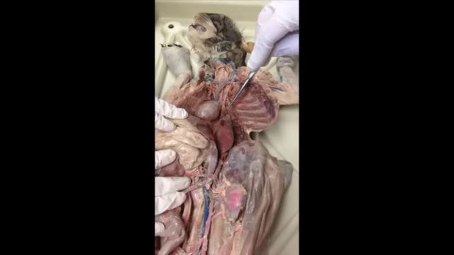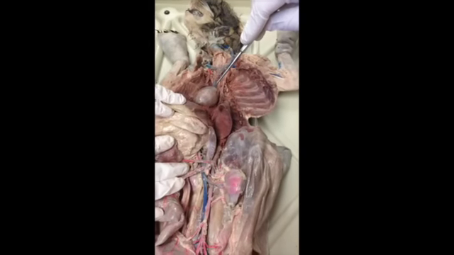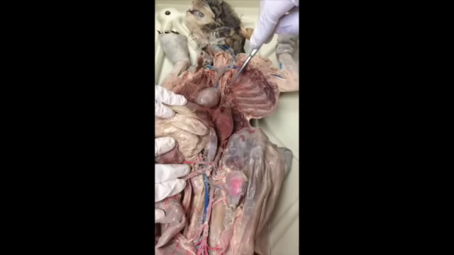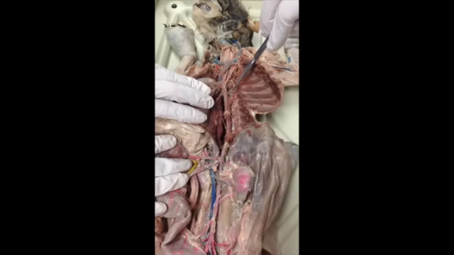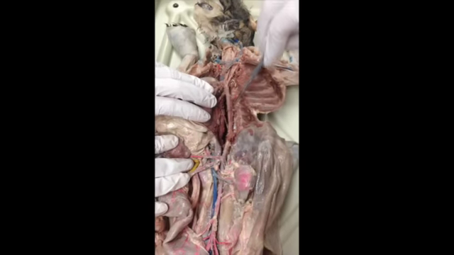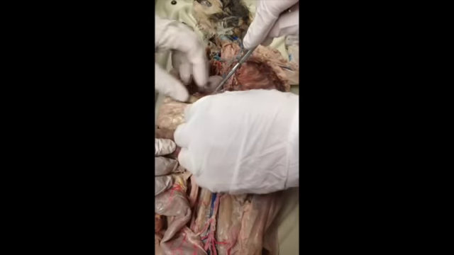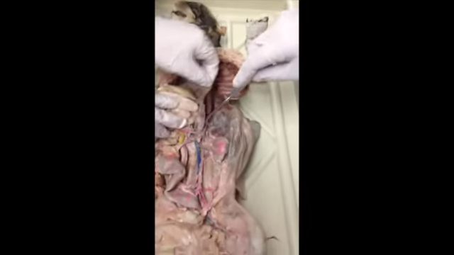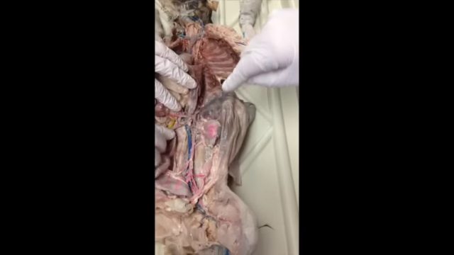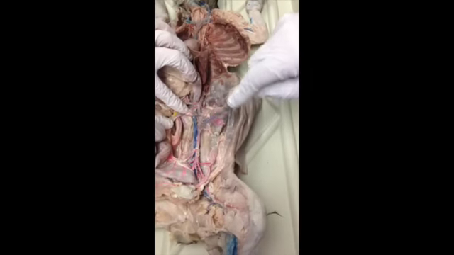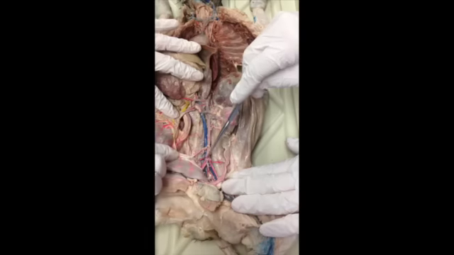Our aorta: we have an ascending aorta, the aortic arch, and then a descending aorta, which is also called your thoracic aorta. On the other side of the diaphragm, we've got your abdominal aorta, and it goes all the way down until it hits the iliac.